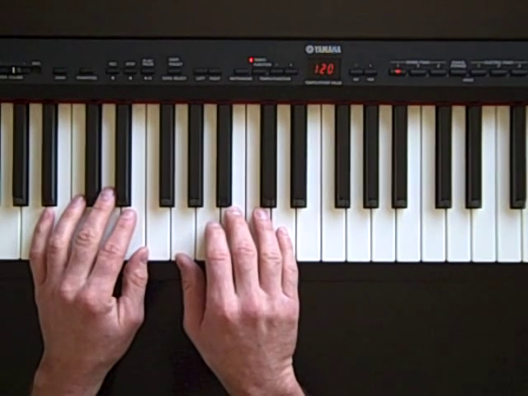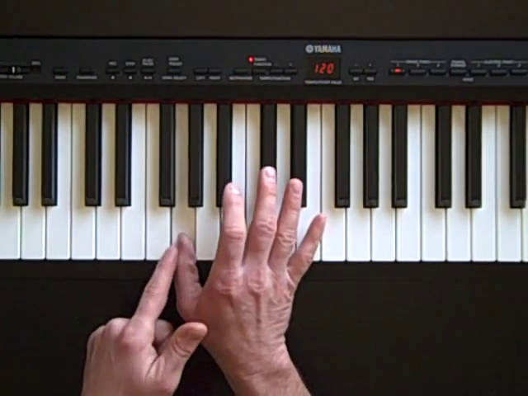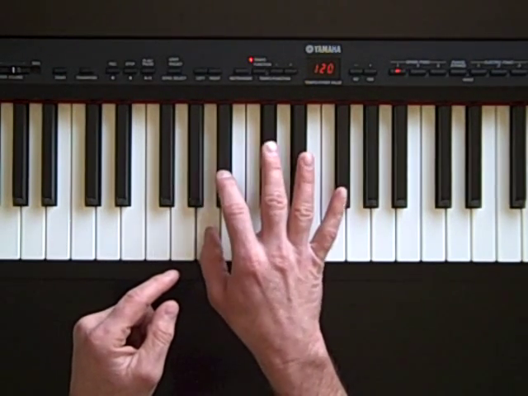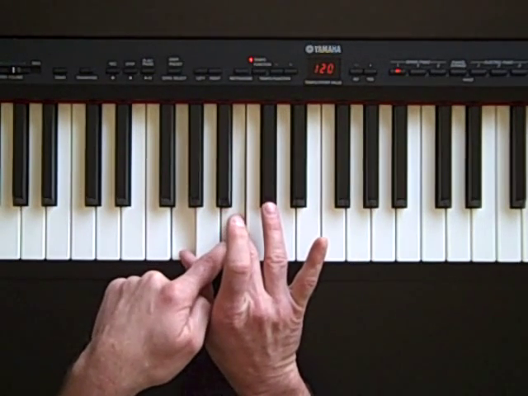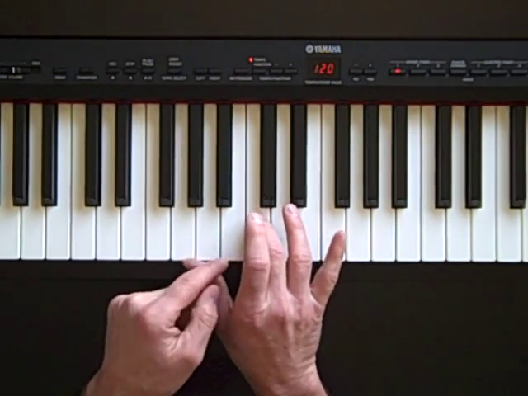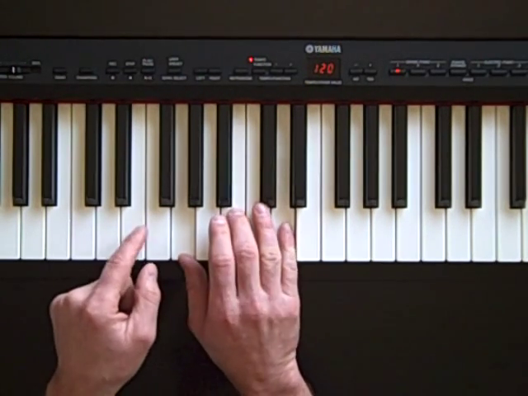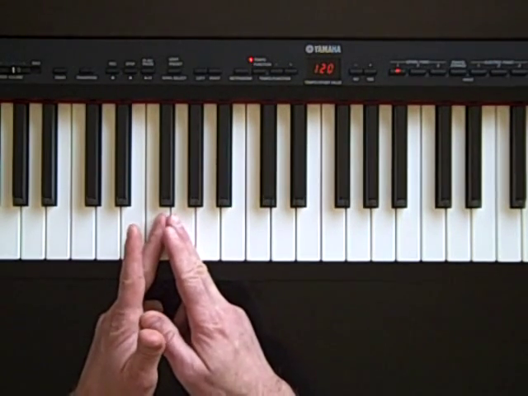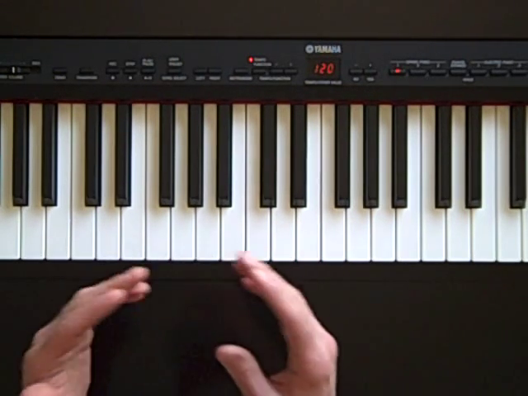Let's say you want to find a G. Let's go to the G, find the root, which is the G, and we're going to go up 4: 1, 2, 3, 4. That'll give us the B. From the B, we're going to go up 3 half steps: 1, 2, 3. That'll give us a D, and that's going to make up that G chord. Now that works for any chord on the piano. So we'll give you another example.